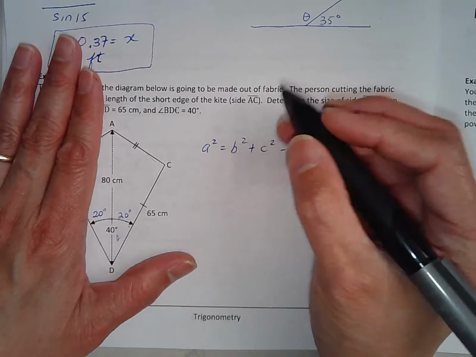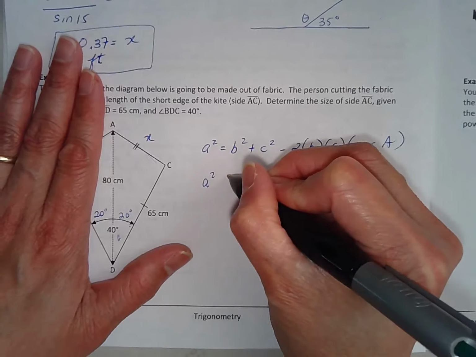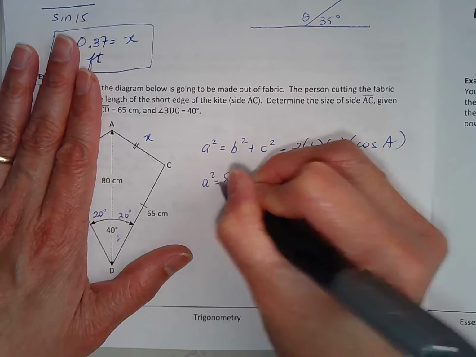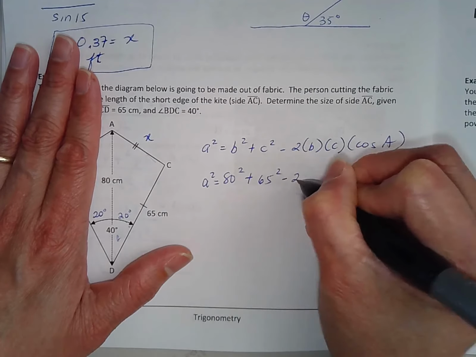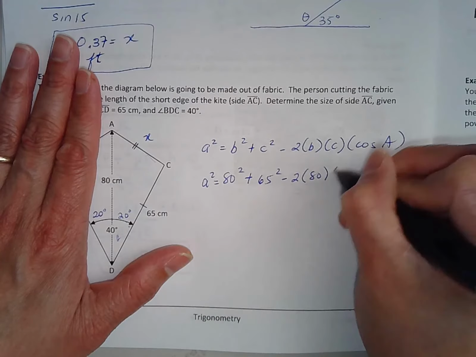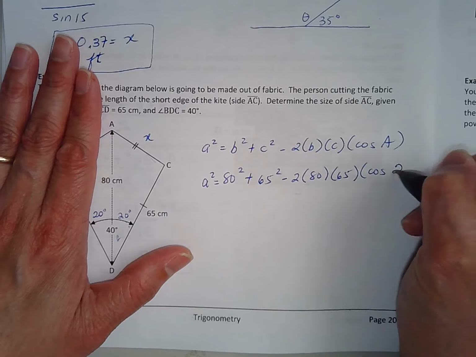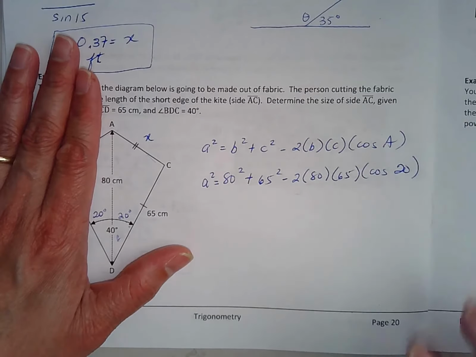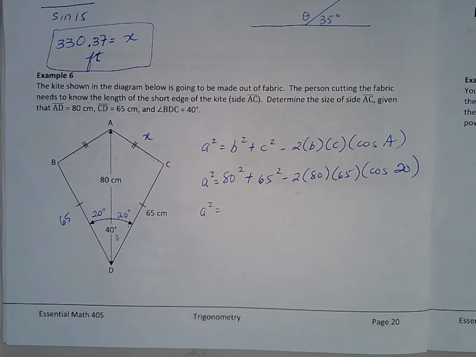So a squared, which is this part, would be 80 squared plus 65 squared minus 2 times 80 times 65 times cos of 20. Has to be 20. So let's go ahead and calculate that piece.